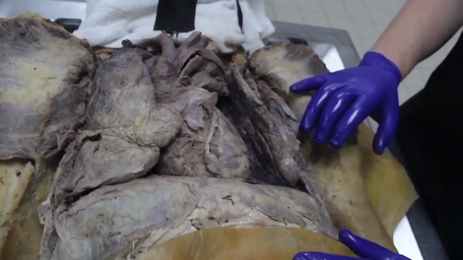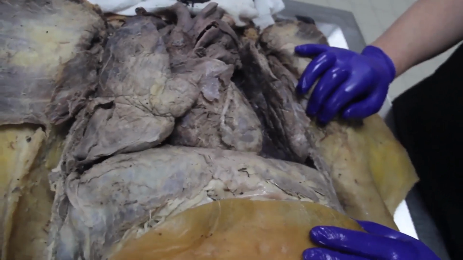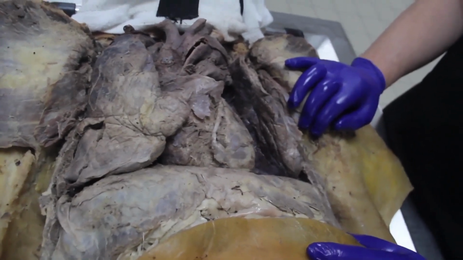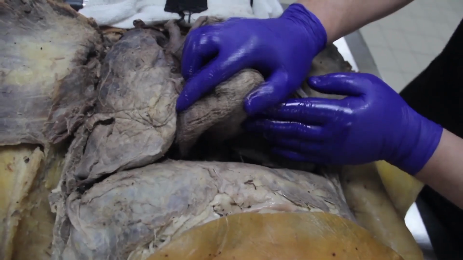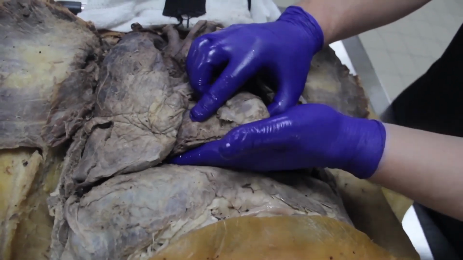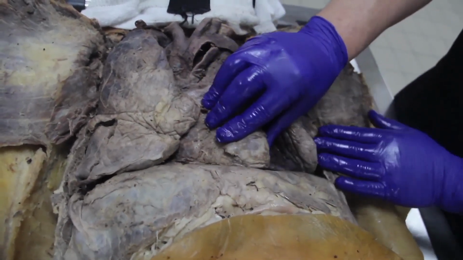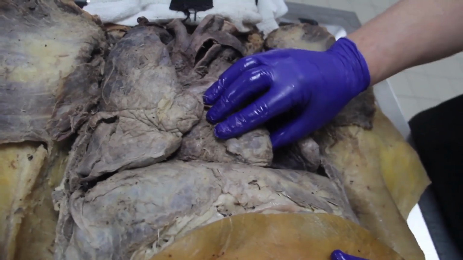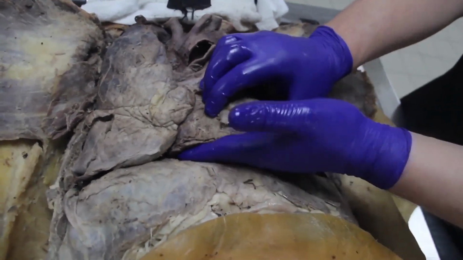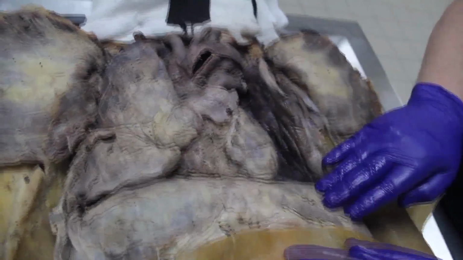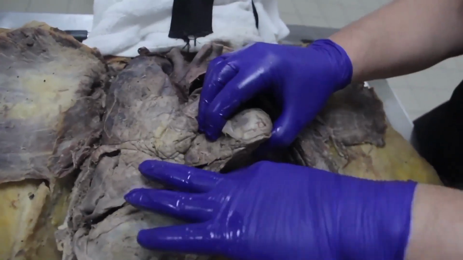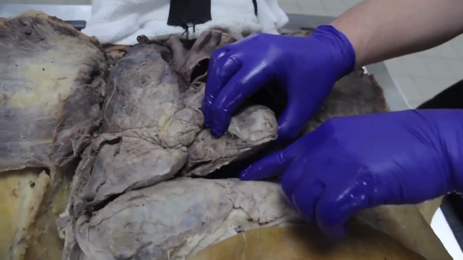If you look at the organization of the thoracic cavity, you would see that this part of the heart is the diaphragmatic surface. As you can figure out yourself, the diaphragmatic surface sits on the diaphragm. This here is the diaphragm, and this whitish area is the central tendon of the diaphragm.